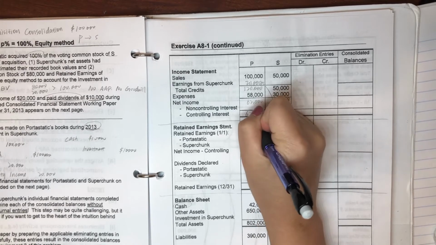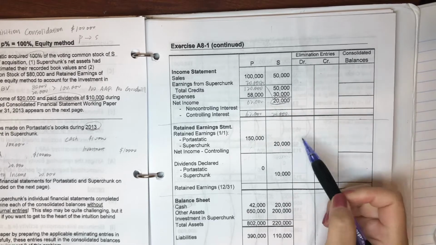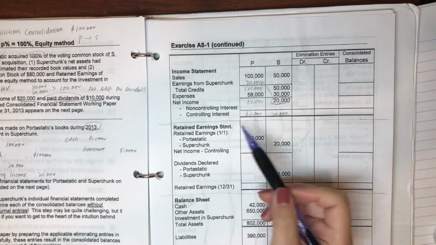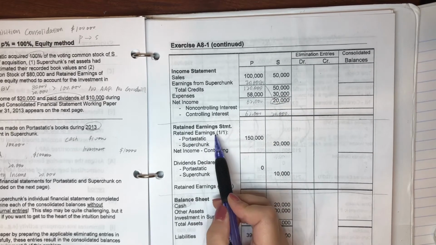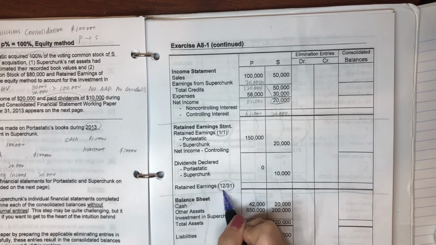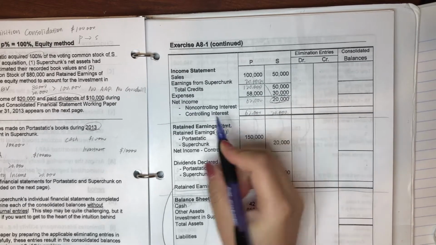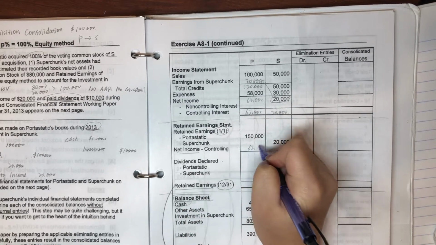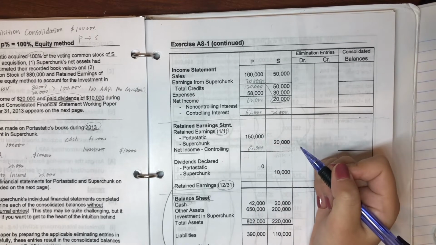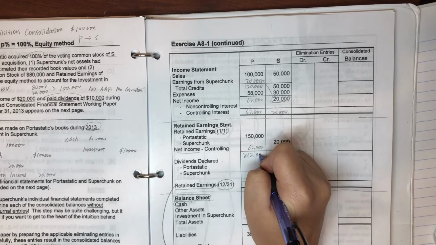And then this is the total amount, $20,000. Then we move on to the retained earnings. Remember this is the beginning period, and we want to calculate the end of the period. So this is $62,000. We plug in net income, $62,000, which gives us $212,000.